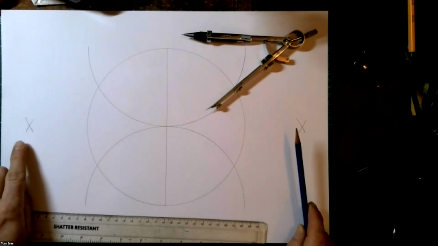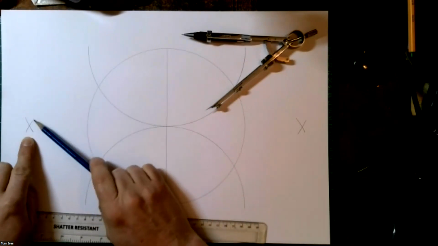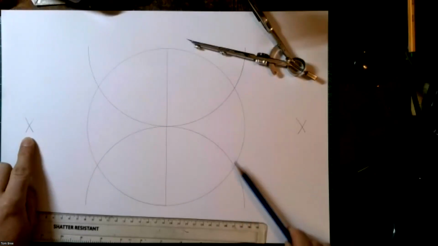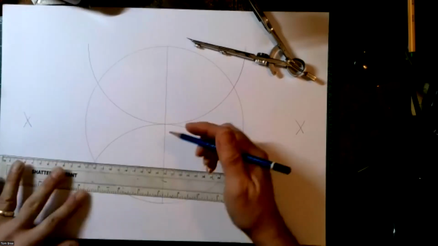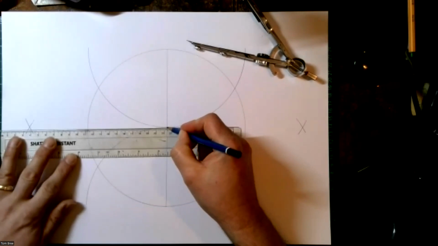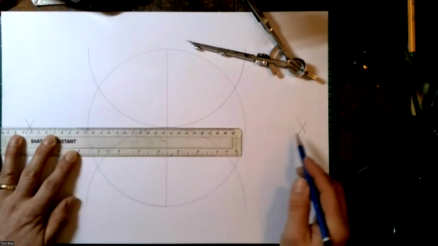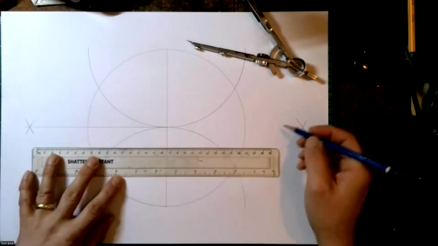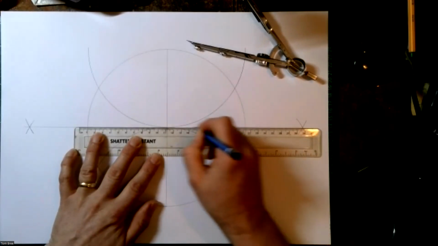So just as a recap, to get these two crosses here, I put the point of my compasses here and here to make these two marks, and likewise the point of the compasses here and here to make these two marks. Now my ruler isn't long enough to go all the way through from this cross to this cross, so I'm going to go from the center through that cross there, and then from the cross through to the center here.